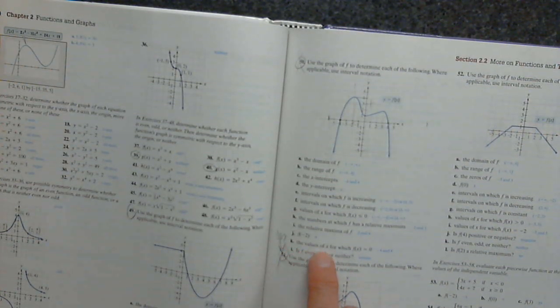The values of x for which f of x is 0, we already know those. f of x is 0 for which x values? It's the same thing with the zeros of the function, and the same thing with the x-intercepts of the function. When x is... right, these are the x-intercepts. Two more questions. The values of x for which f of x is 0, we just determined that. Okay, sorry, just one more.